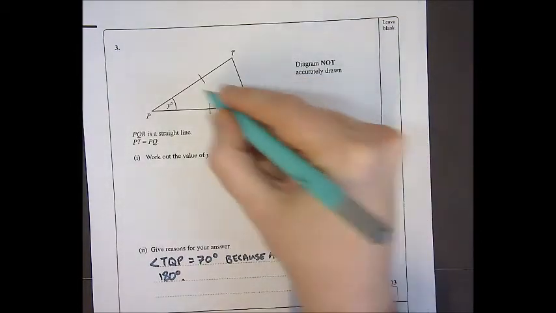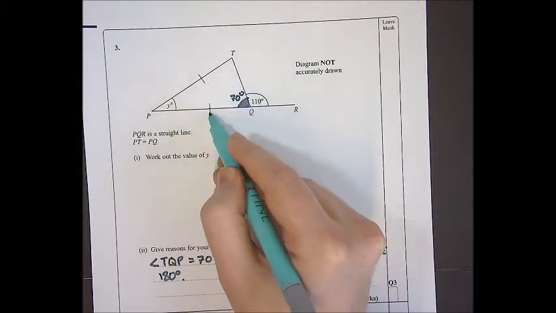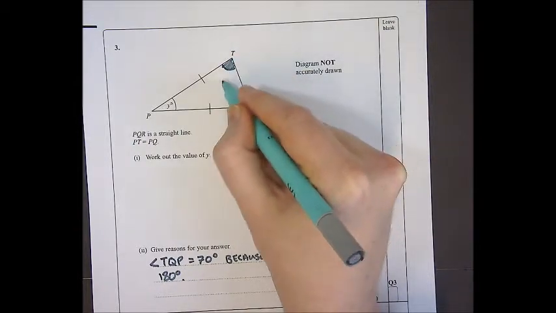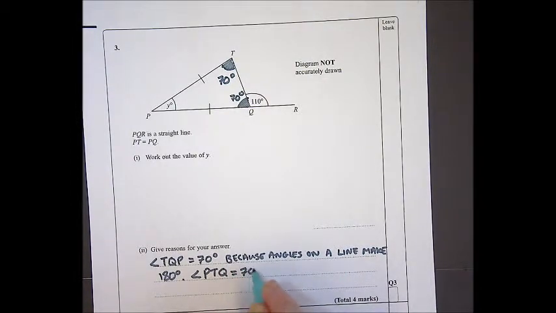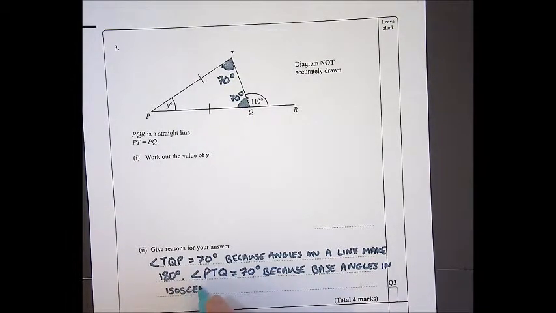This is an isosceles triangle. We can tell this because we've got this dash here and this dash here indicating these are the same length. So these two angles must be the same. So this one here must be 70 degrees. So angle PTQ equals 70, and we know this because base angles in isosceles are equal.